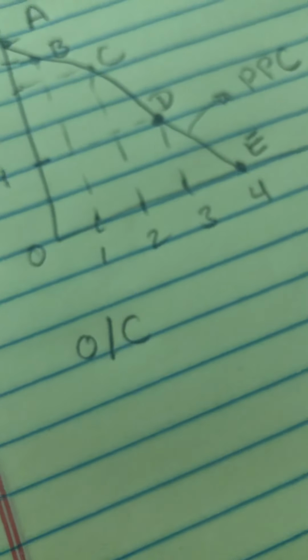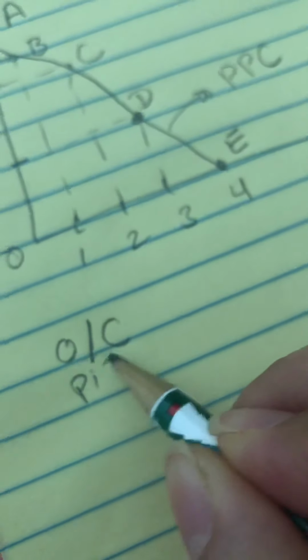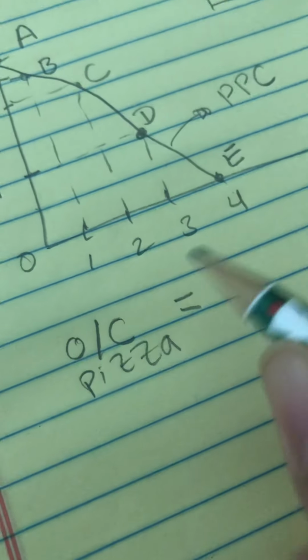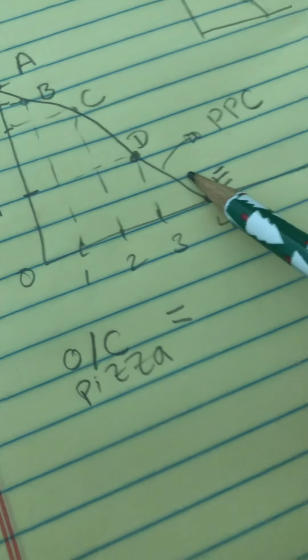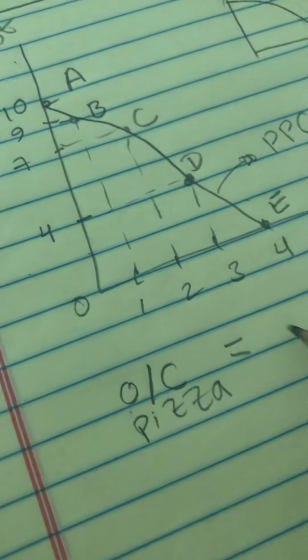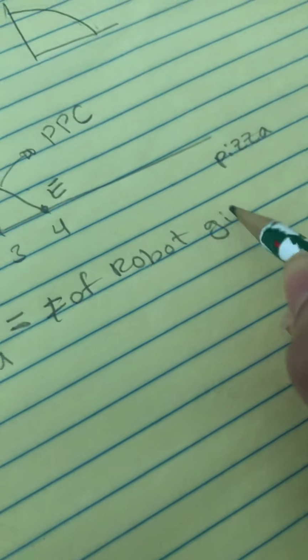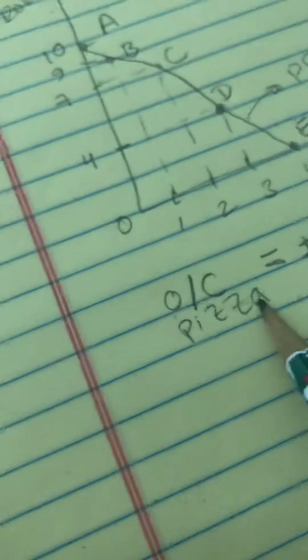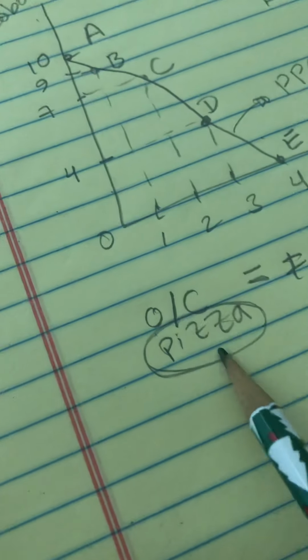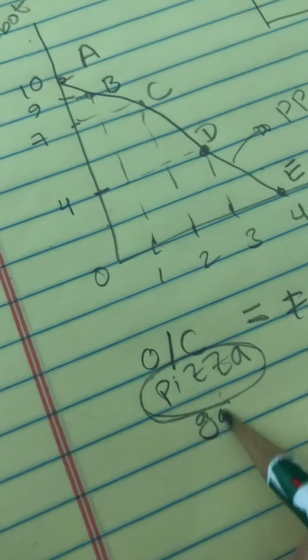If you remember the way that we define opportunity cost, or OC, I'm just using the abbreviation here, it is what you're giving up to gain something else. And let's say here we want to calculate the opportunity cost of pizza along this PPC. According to our definition, the opportunity cost of pizza is the number of robots that we are giving up. Since we are calculating the opportunity cost of pizza here, pizza is something that we want to gain.